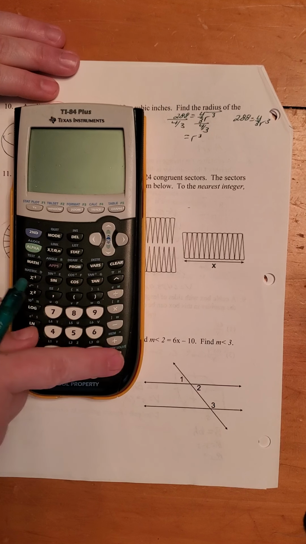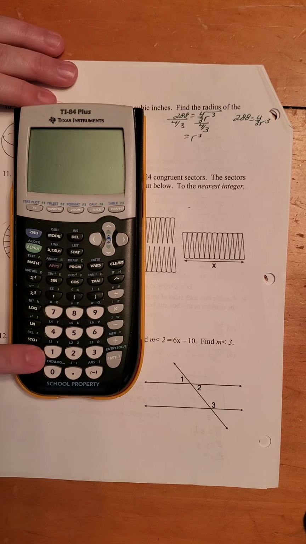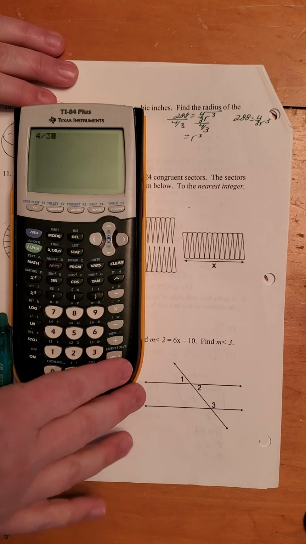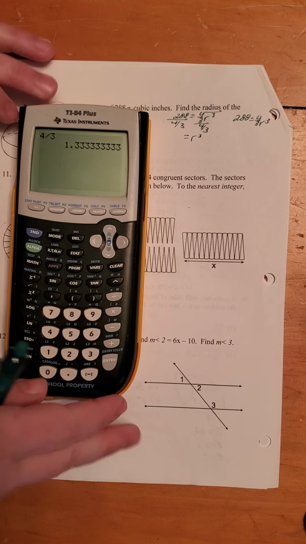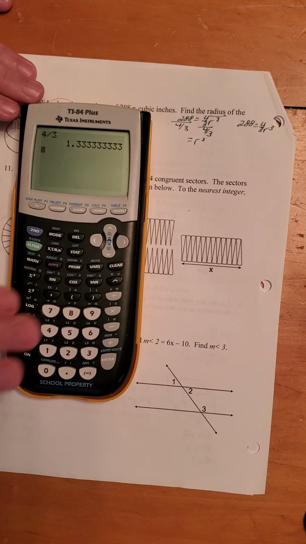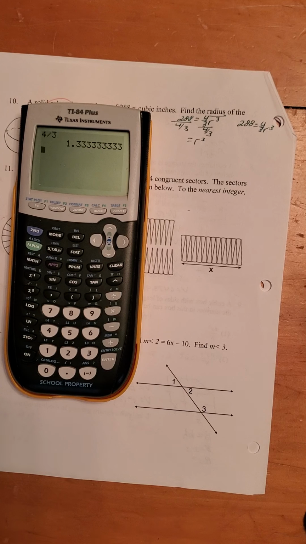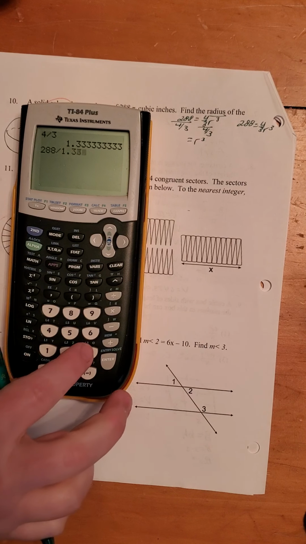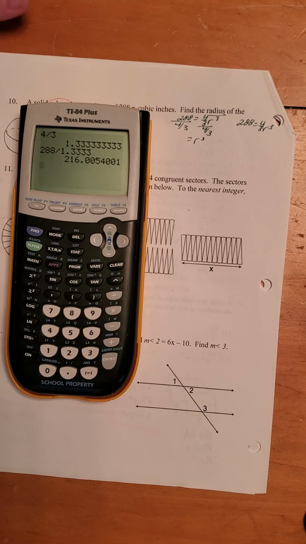So 4 divided by 3 would be, oops, my calculator went off because my batteries are low. Maybe some teachers are very prepared with their calculators and I'm not, because my batteries are not going to last. 1.33333. So if you use 4 decimal places and take your 288 and divide by 1.3333, you get that.